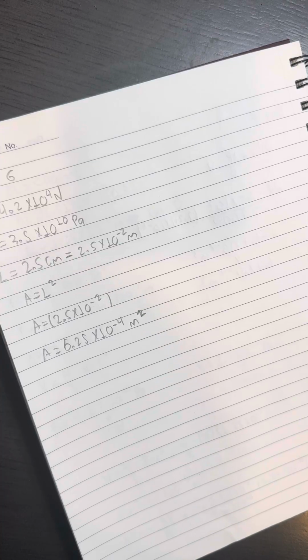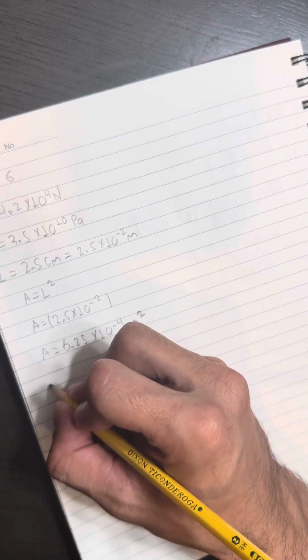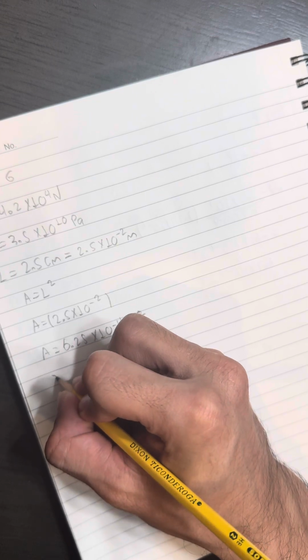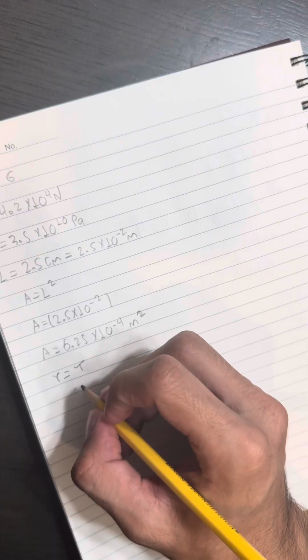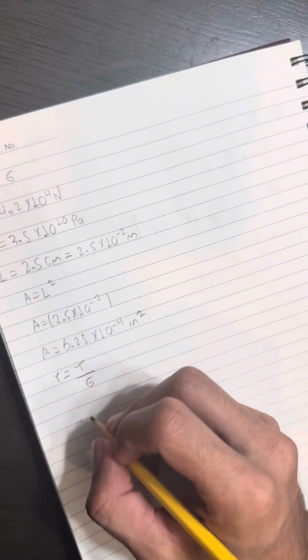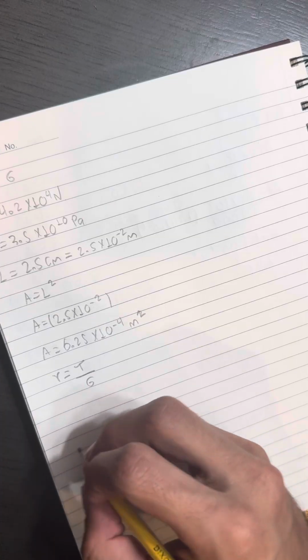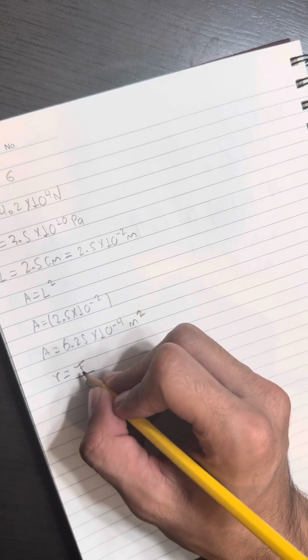Now we need to compute the shear strain. So we have the formula. The force over the area, over the shear modulus.